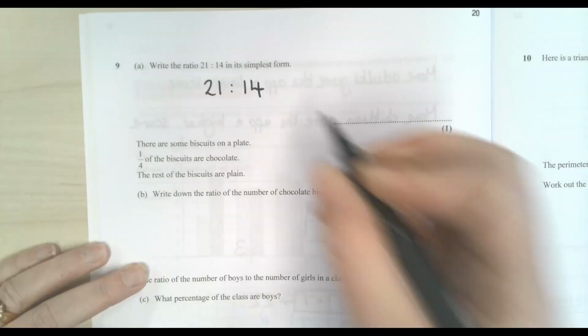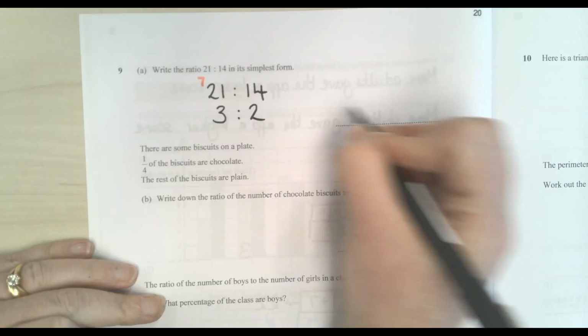Section here, 9A, you were asked to write the ratio 21 to 14 in its simplest form. Well, I'd always write it in its simplest form. They are both in the 7 times table. How many 7s in 21? There are 3. So my answer is 3 parts to 2 parts.